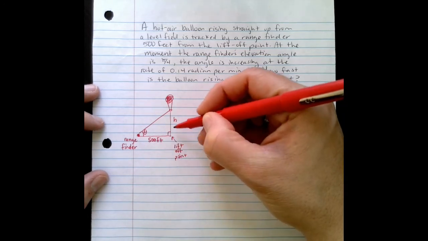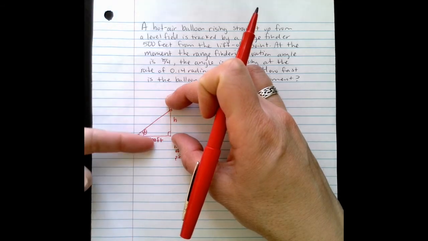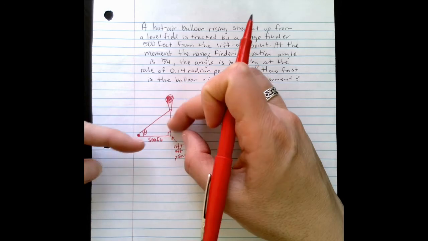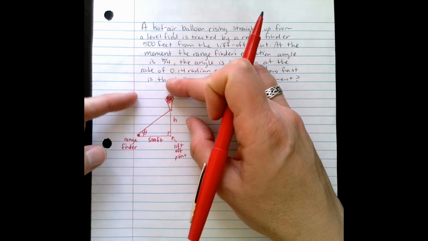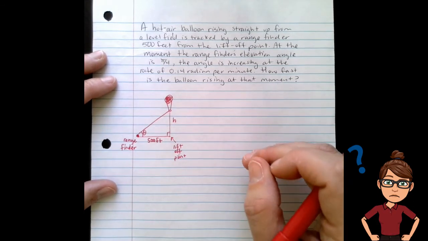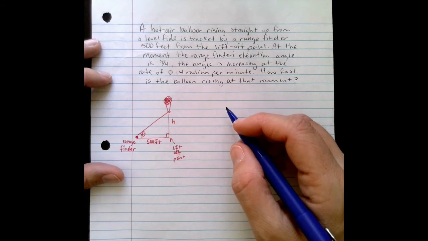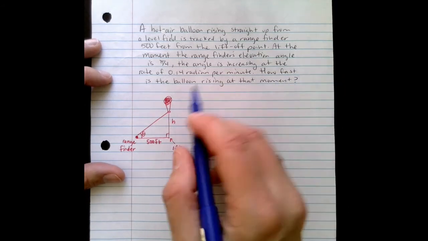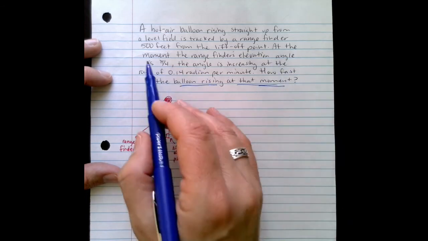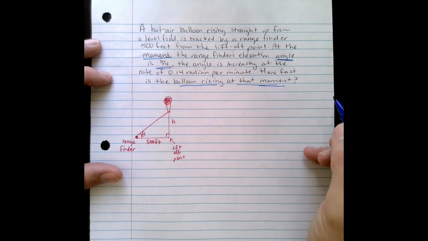As the balloon is rising, this height is increasing. Well, this angle right here is also increasing, okay? So the rangefinder is tracking the object as it's moving. So two things are changing with respect to time. That's why this is a related rates question. Let's look at what the question's asking. It's asking how fast is the balloon rising at this particular moment? And the moment is when the angle is exactly pi over 4.